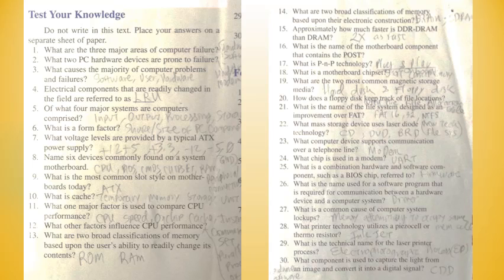What voltage levels are provided by a typical ATX power supply? Again, ATX being a description of the form factor, and that is plus 12 volts, plus 5 volts, positive 3.3 volts, negative 12 volts, negative 5 volts, and 0 volts, including ground.